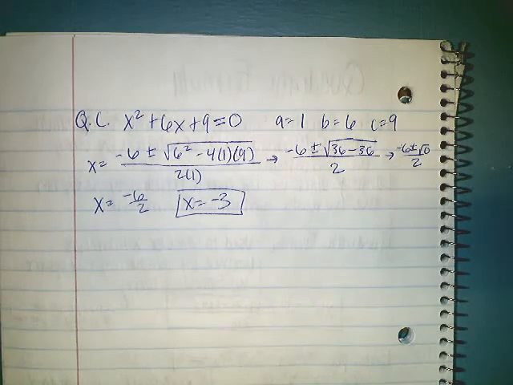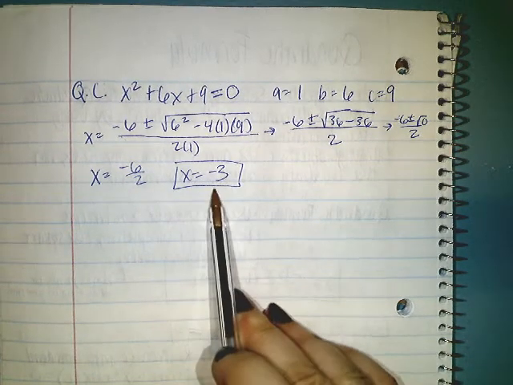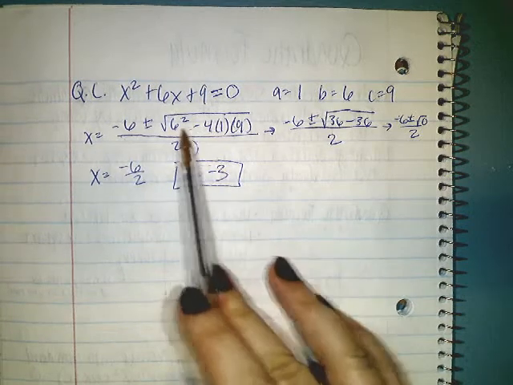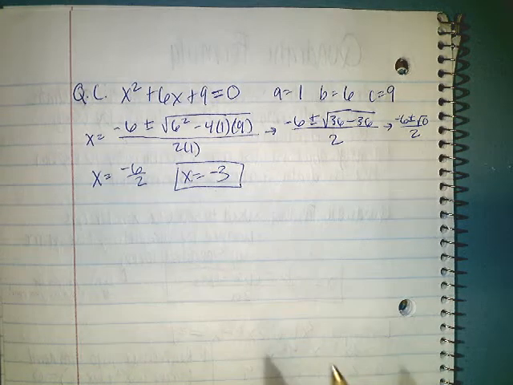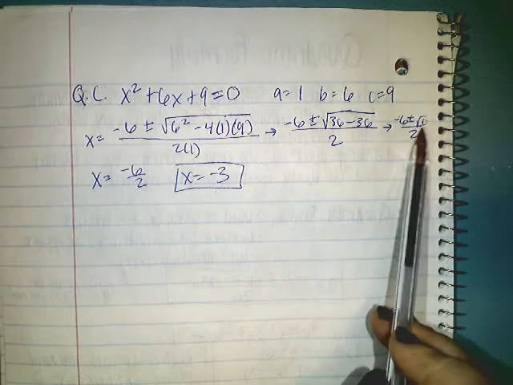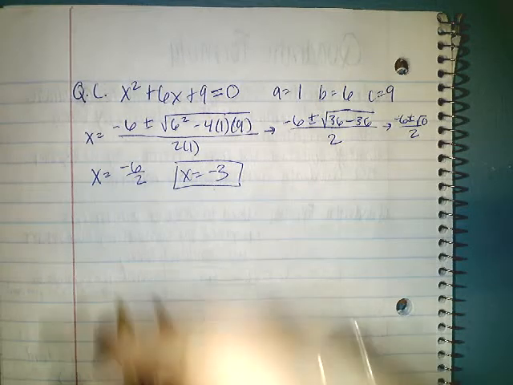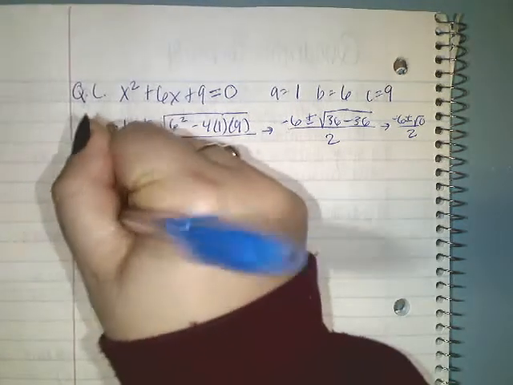The reason I gave us this as the quick check is because it's actually telling us something about our graph, which we can get from our discriminant, or the part under the square root. If you notice, the discriminant ended up being equal to 0, and then we only had one x value. So let's jump in and figure out why that is.